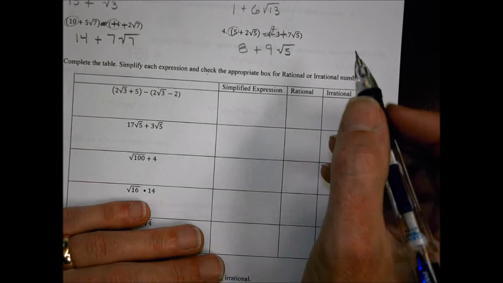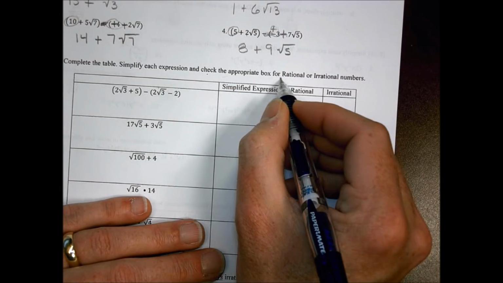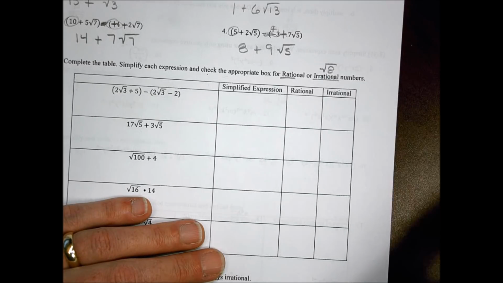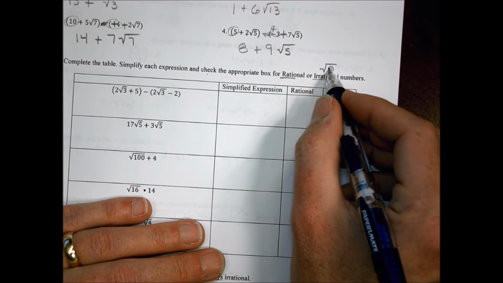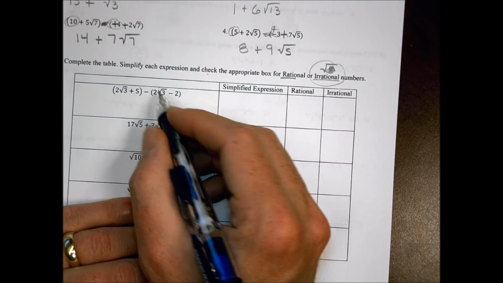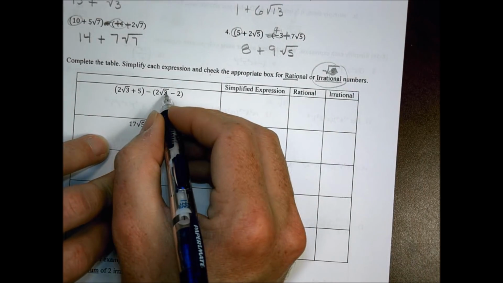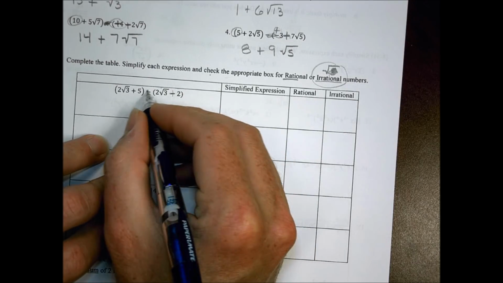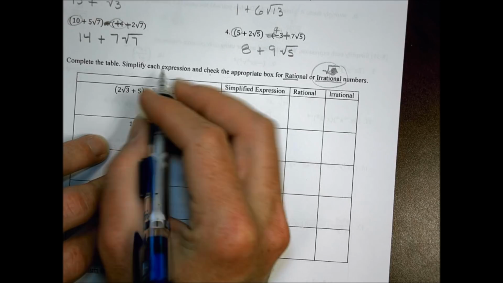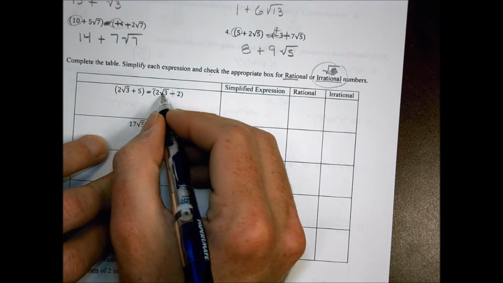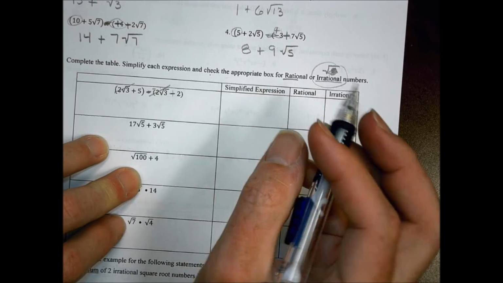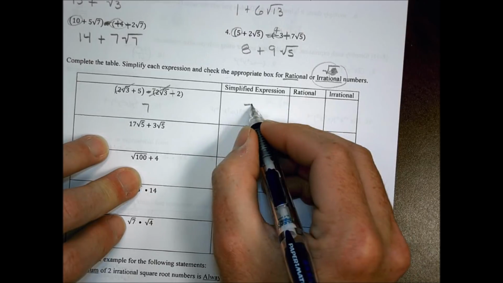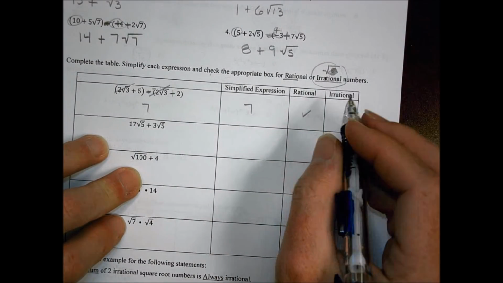Okay, down below, complete the table, simplify each expression, and check the appropriate box for rational or irrational. So basically, irrational means we still have some kind of radical thing going on in it. Okay, so here we have a minus 2 root 3 and a minus 2. So this stays a minus, this becomes a plus, right? So this becomes a minus there, and that becomes a plus. So 2 root 3 minus 2 root 3, that means they go away, cancel each other out. And 5 plus 2 is simply 7. So simplified expression is going to be 7, and that's a rational number there.